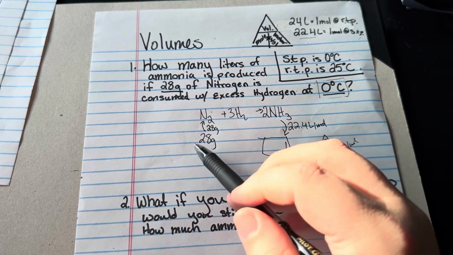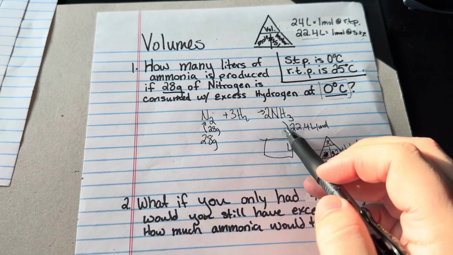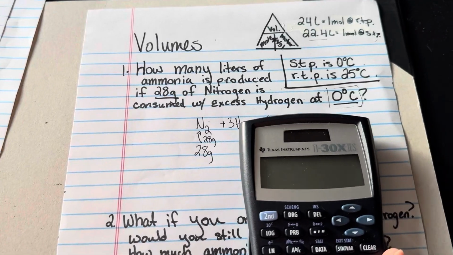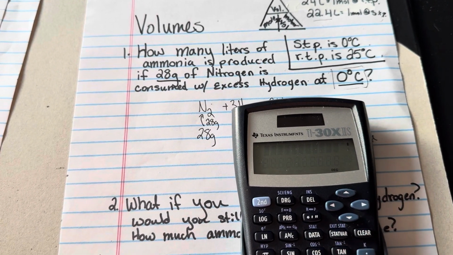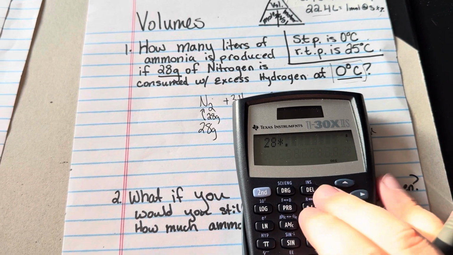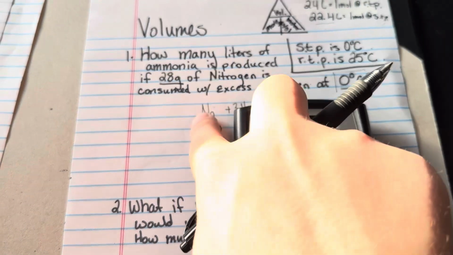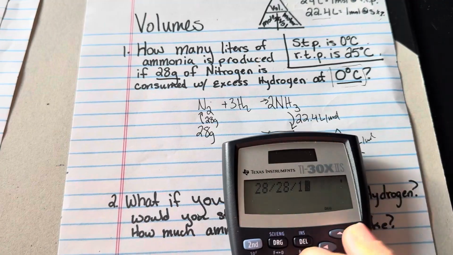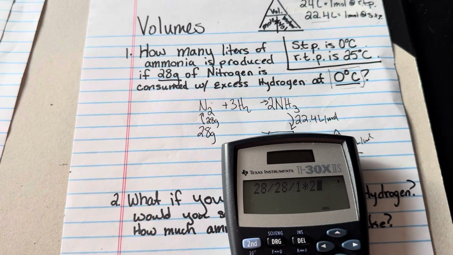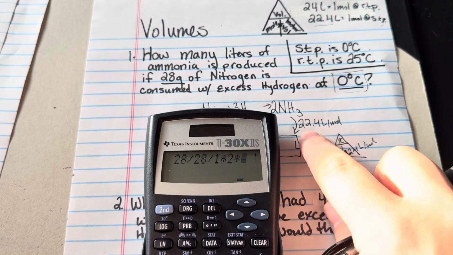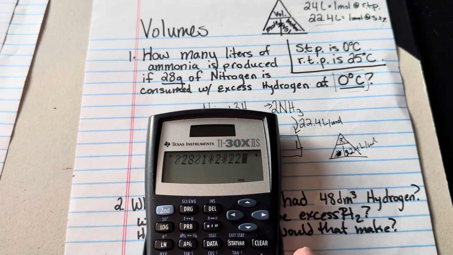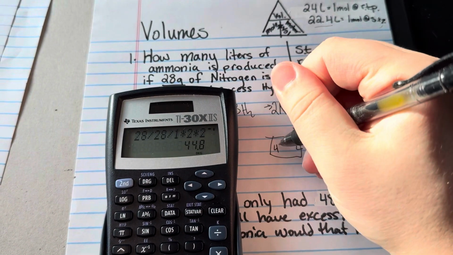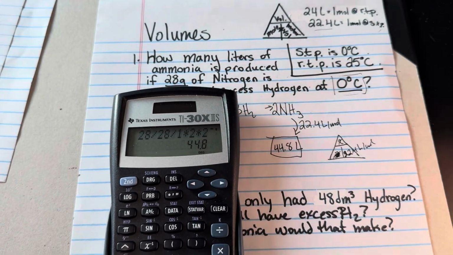That's how we're figuring out how many moles this way. So let's solve 28 divided by 28. There's no number, so we assume it's 1, so divide by 1, times 2, times 22.4, makes 44.8 liters.